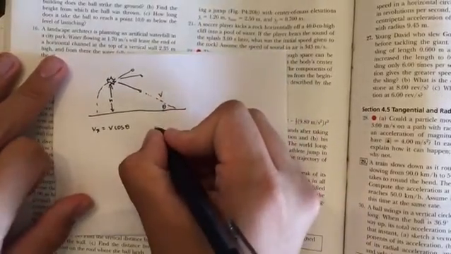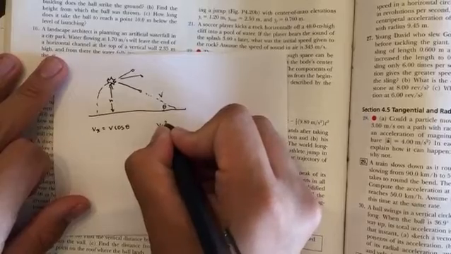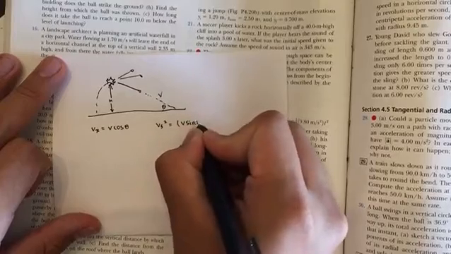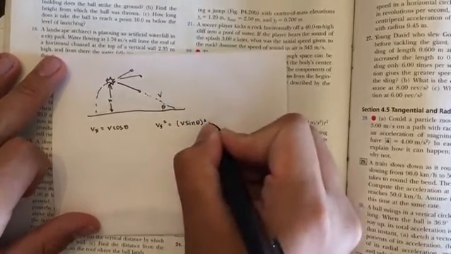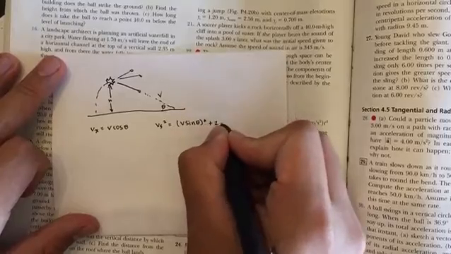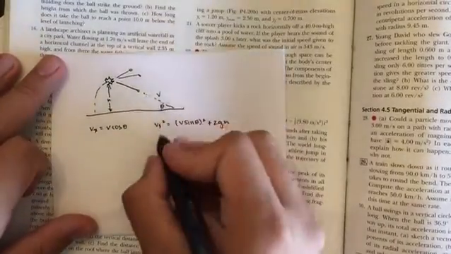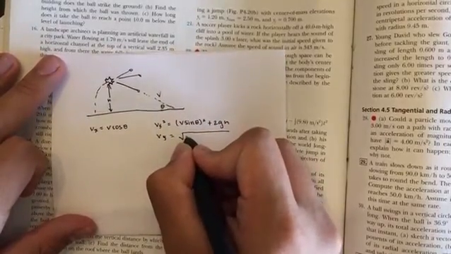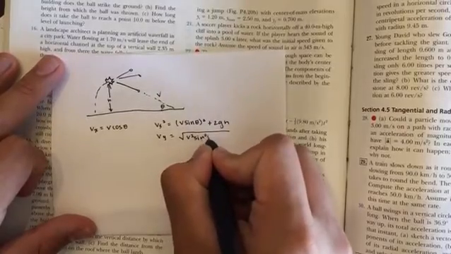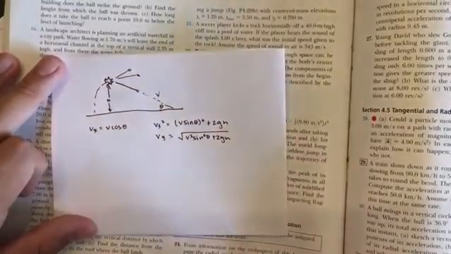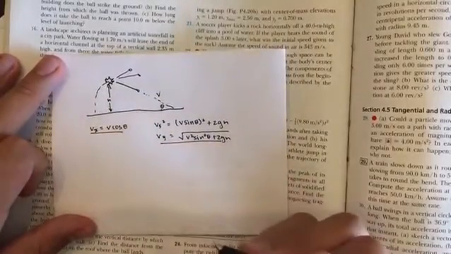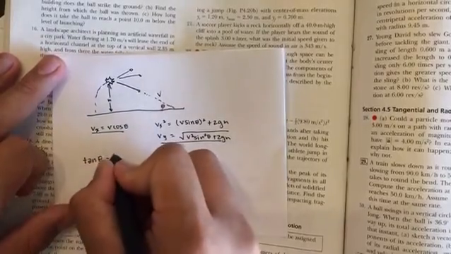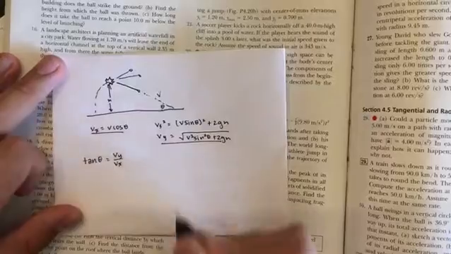So what we can do is use the kinematic equation, Vf squared equals Vi squared, which in this case is V sine theta squared, plus 2 gravity h. So we can simplify this a little more. The v in the y direction would be the square root of v squared sine squared theta plus 2gh. So now that we have the horizontal and the vertical components, we can take the inverse tangent of the y component and the x component.